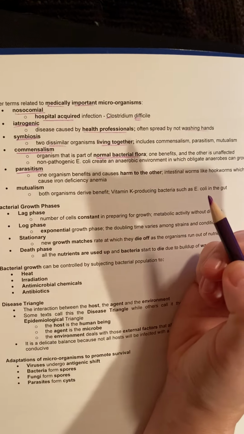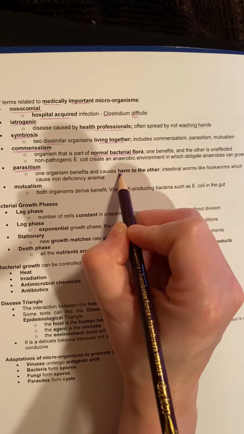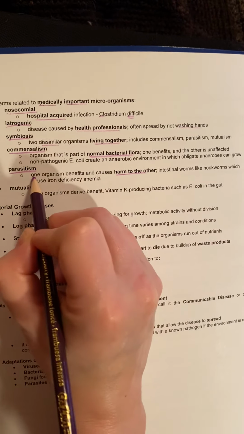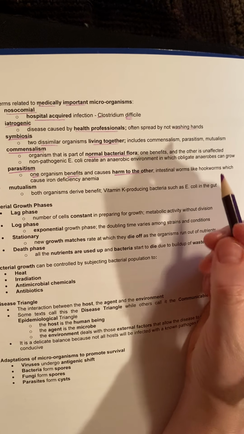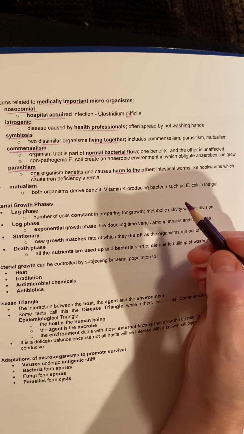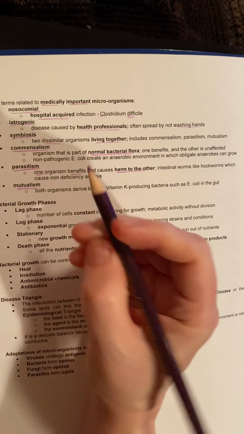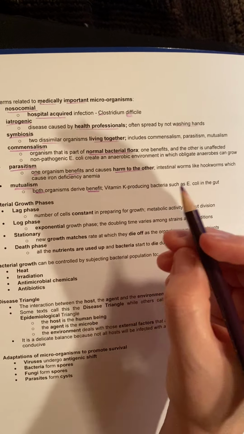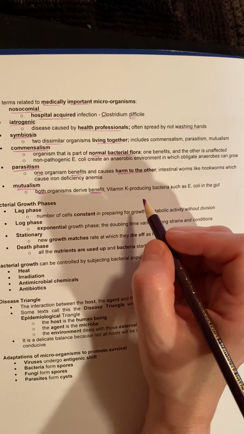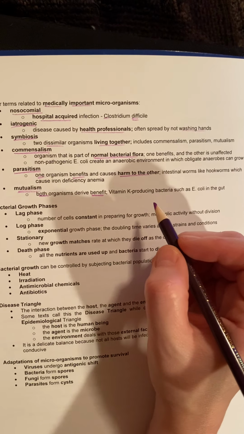Parasitism, one organism benefits and causes harm to the other. Intestinal worms, like hookworms, cause iron deficiency, anemia. Mutualism, both organisms benefit. Vitamin K producing bacteria such as E. coli in the gut.